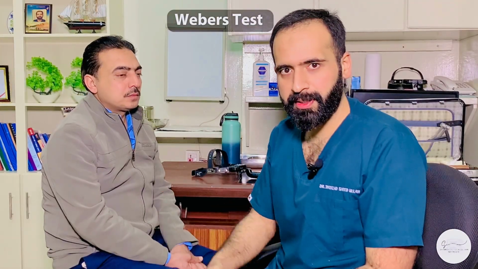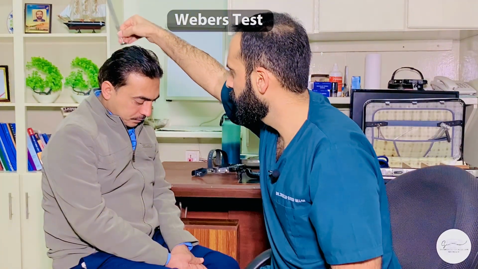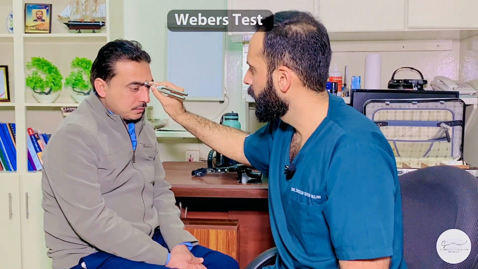So there are 4 places that you can place the tuning fork in Weber's test. It can be either on the forehead, it can either be on the vertex, it can either be on the nasion, and it can even be on the upper incisors.